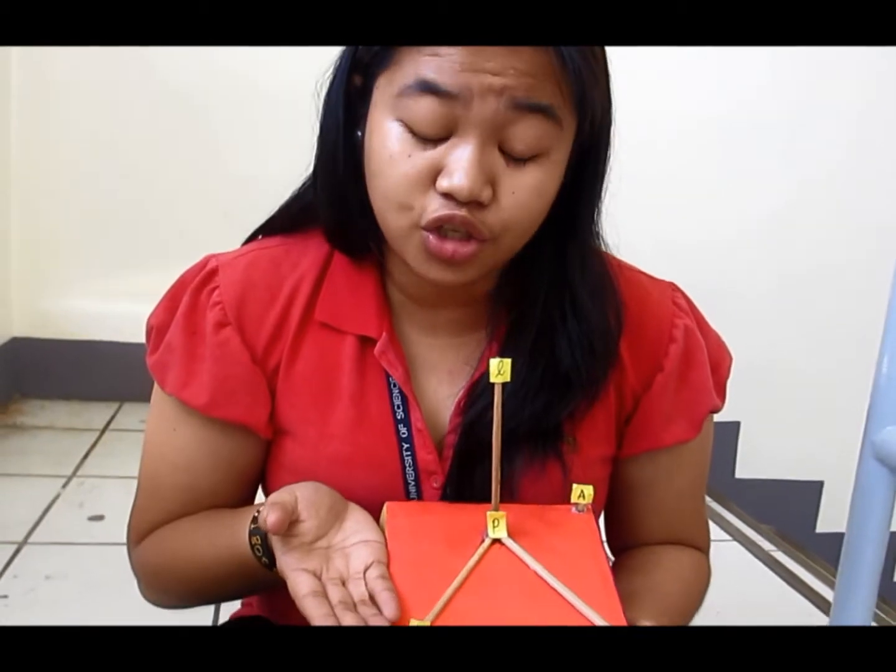Theorem 4. Through a point, there is one and only one plane perpendicular to a line. To prove Theorem 4, let us see this illustration.